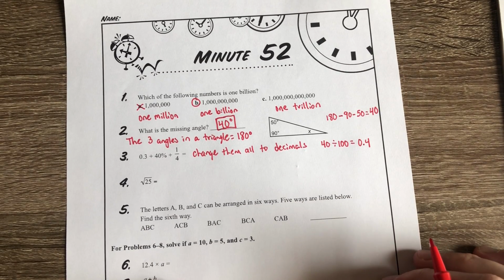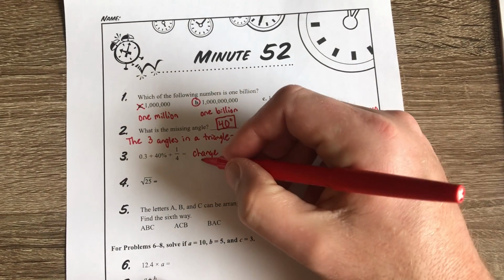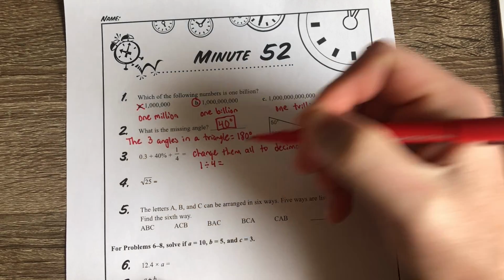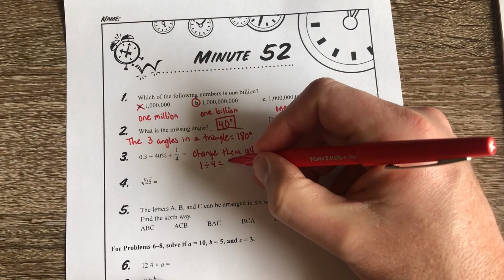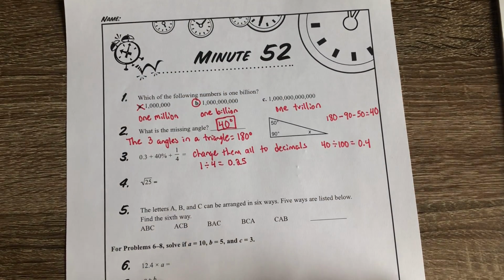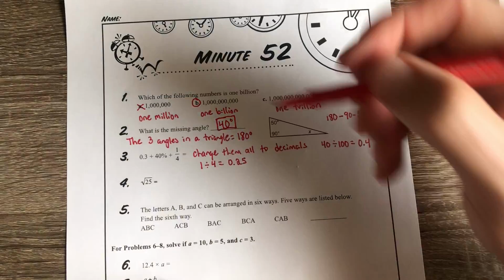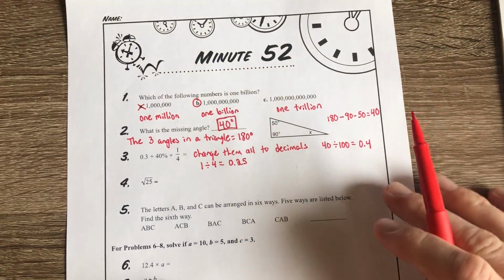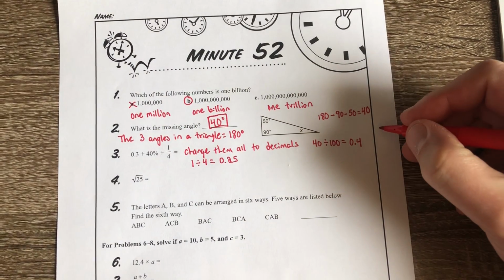And then the last thing I'm going to do is I'm going to change the 1/4 to a decimal. And to change a fraction to a decimal, I just divide. So I do 1 divided by 4. If I do that in the calculator, I'm going to get 0.25. So now that I have them all in decimal form, I got 0.3, I got 0.4, and I got 0.25. I can just add them up.